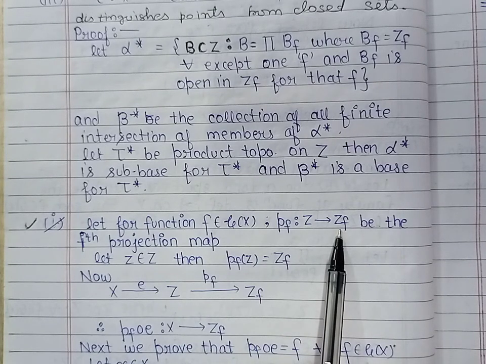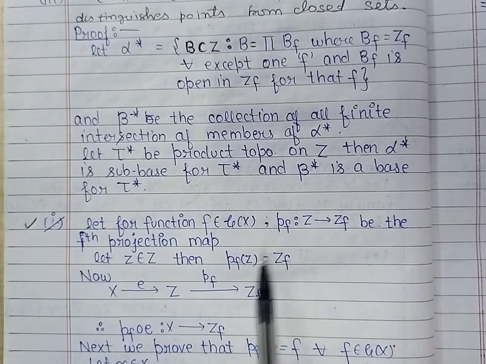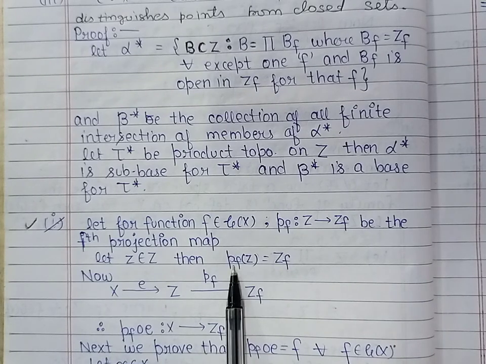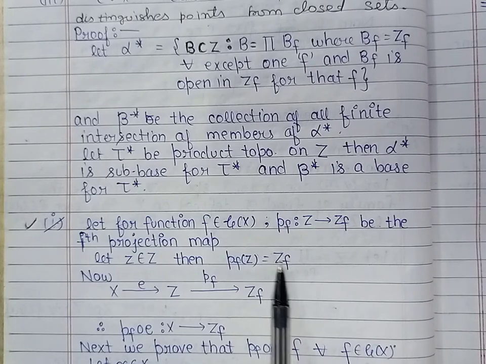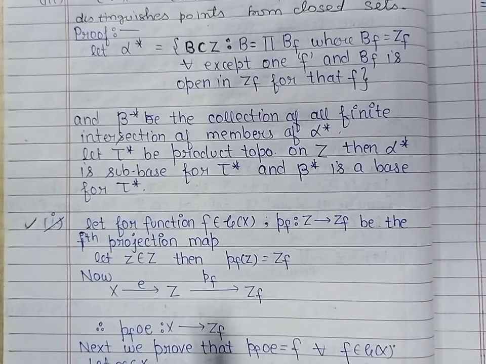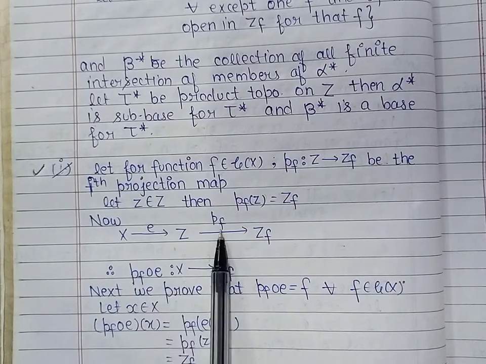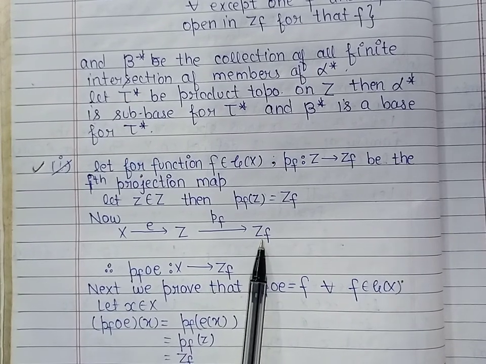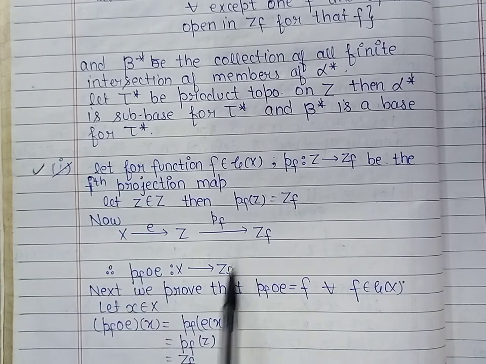Let us define this projection map by taking z, an element from here, and we define the image of z under this f-th projection as the f-th coordinate of z, that is denoted by z_f. Now E is the evaluation mapping from X into Z, and P_f is the f-th projection map from the product space Z into the coordinate space Z_f. So the composition of the mappings P_f and E is a mapping from X into Z_f.